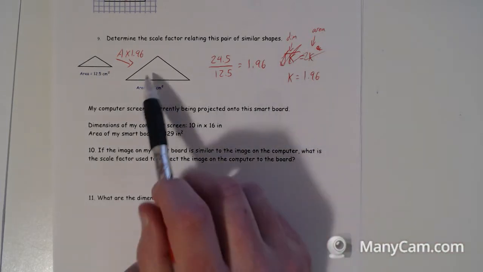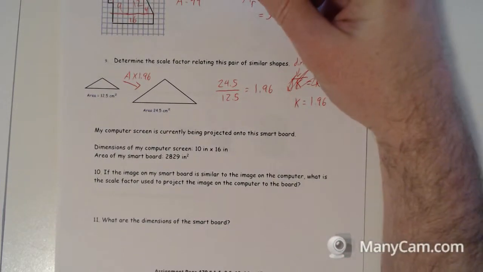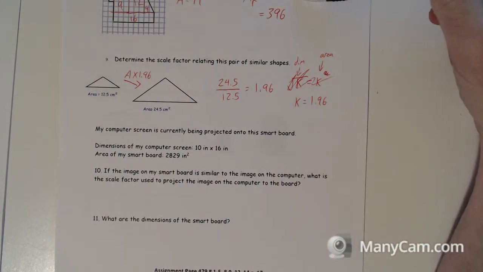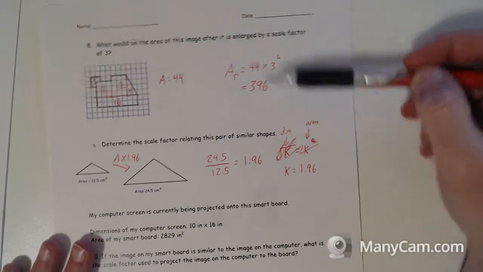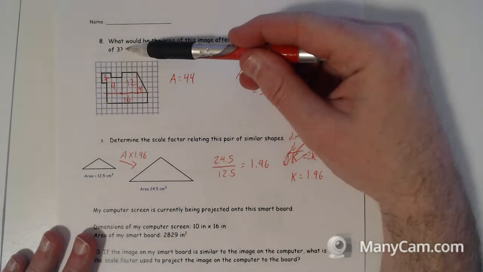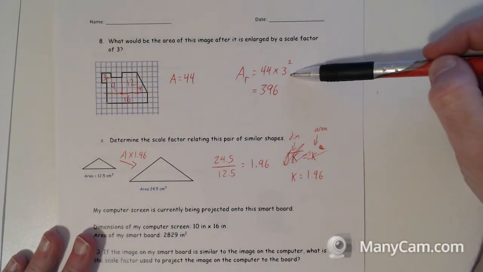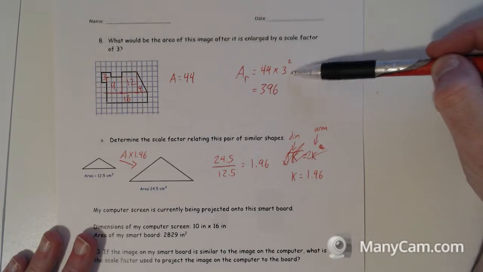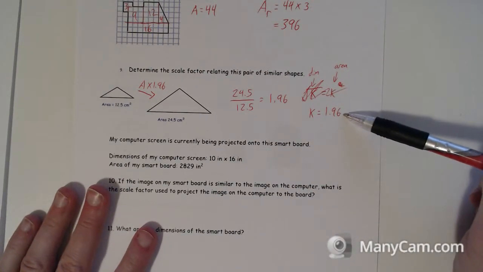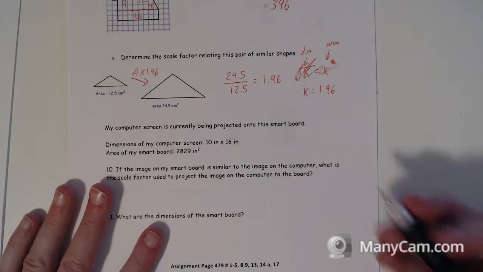If you had the dimensions one like we did in this one, the k value for the original function was 3. So in the area, it became 9. You had to square it. This time you have the area, so you have to square root it to get back to the original k.